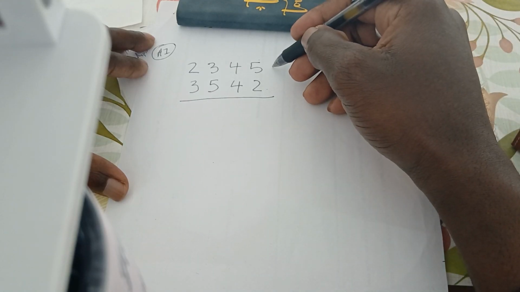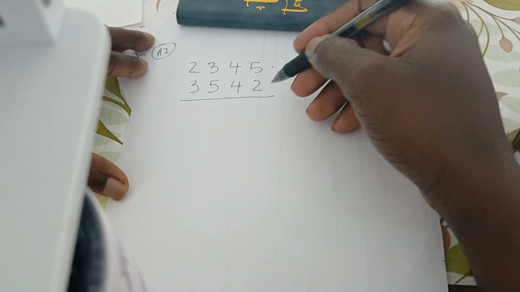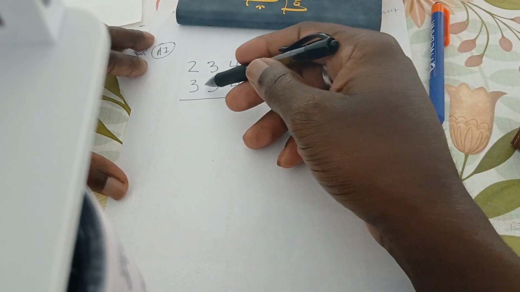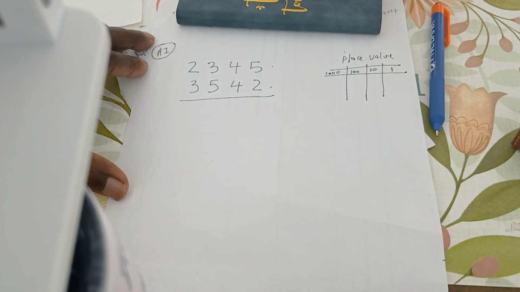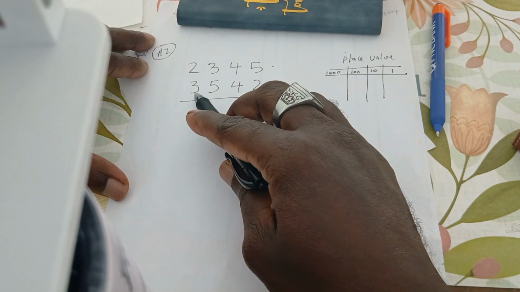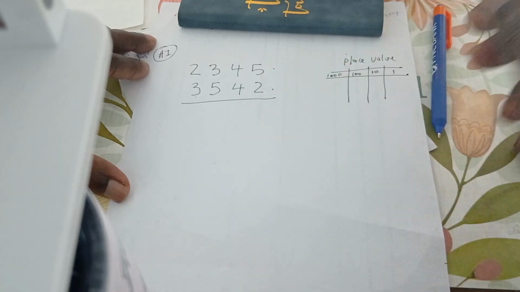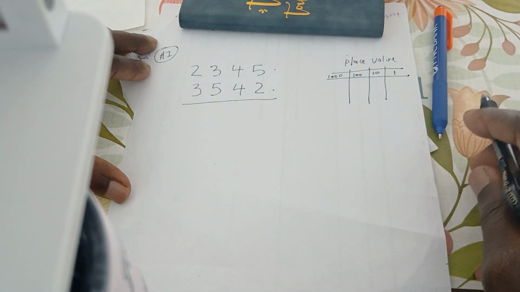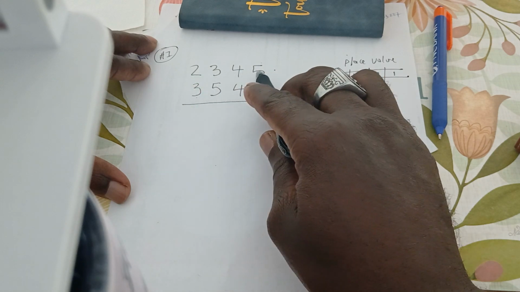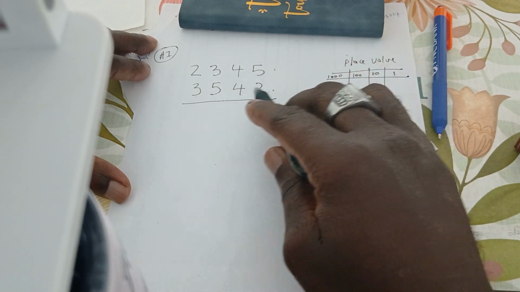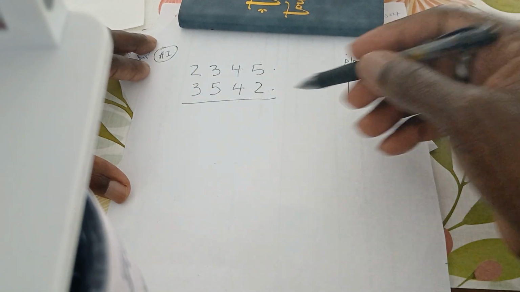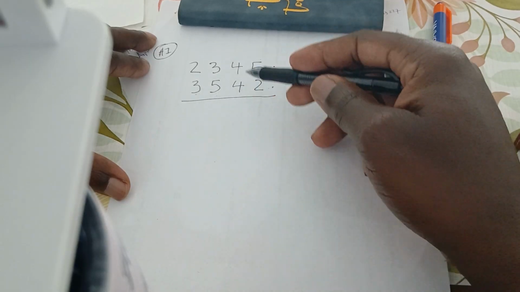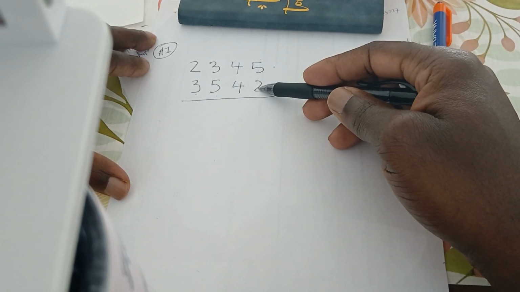This is called your multiplicand, and this is your multiplier. Your multiplier tells you which times table you need to know. In this particular case, we have a 3, 5, 4, and 2. So the highest times table you need to know is your 5 times table. Don't watch the numbers in your multiplicand. Watch your multiplier. So we have the 5 times table, 3 times table, 4 times table, and the 2 times table.